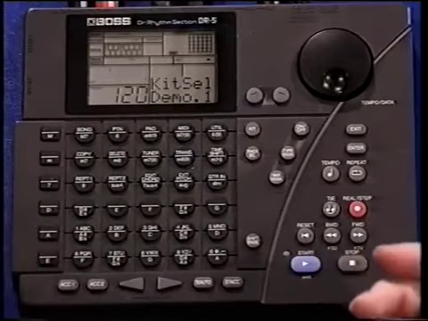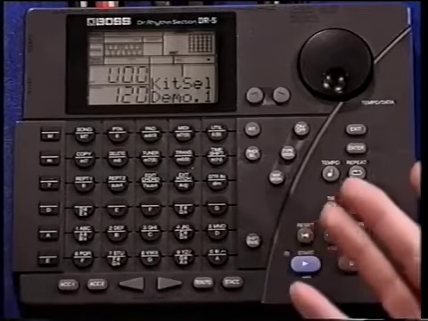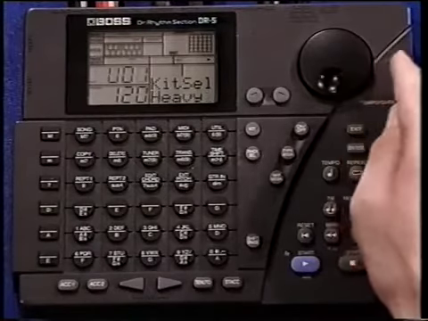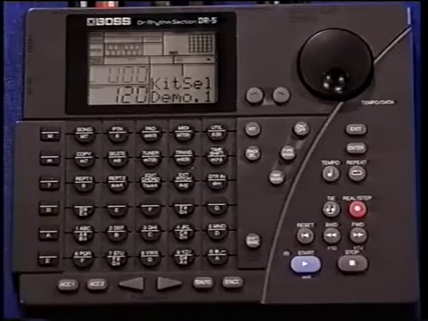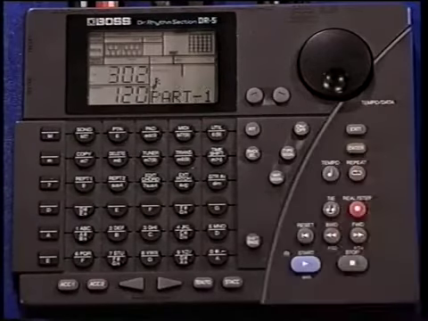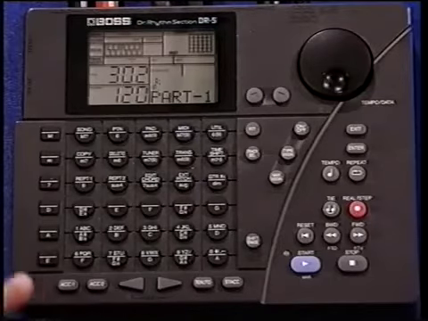Well, I'm using kit user 00, which I actually prepared earlier, so that's correct. I can move away and come back just to make sure that Unix has recorded that kit selection. Hit the exit button and I'm back to my record ready display. Okay, now the quantize resolution.